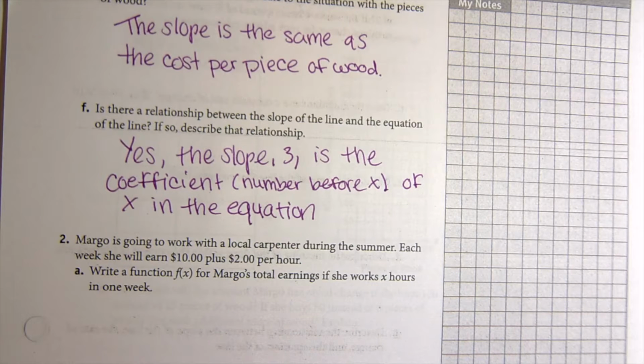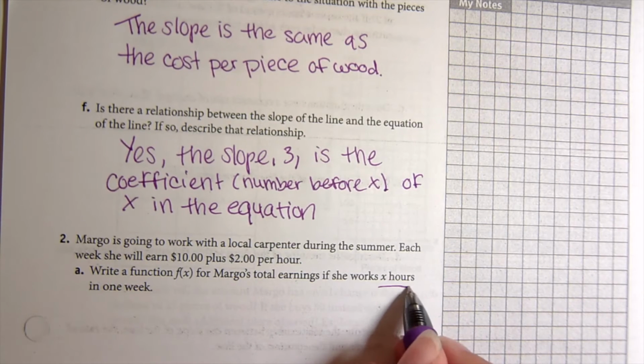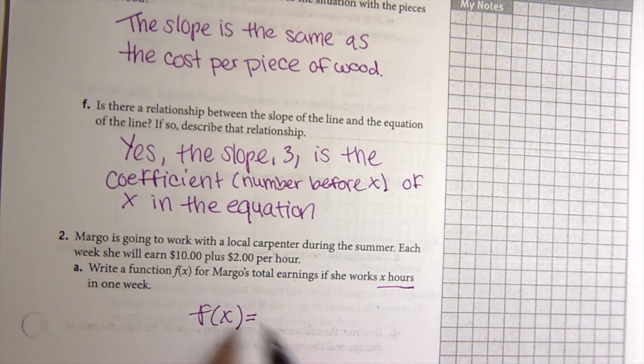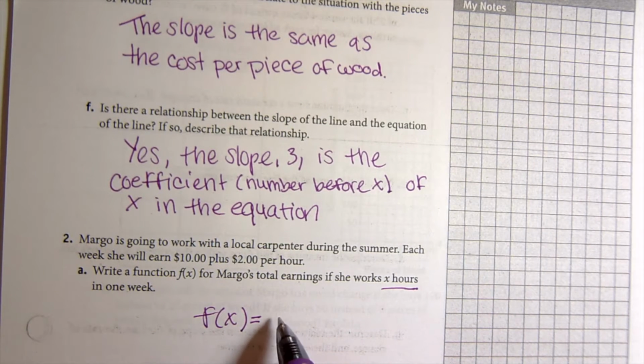All right, now we're still talking about Margot, but we're going to talk about something different. Margot is now going to go to work with a local carpenter during the summer. Each week, she earns $10 just for going to work. She gets $10 plus $2 per hour. So now we need to write a function for her total earnings if she works x hours. So f of x is 2x plus 10.